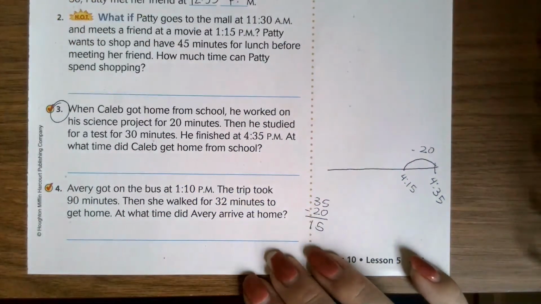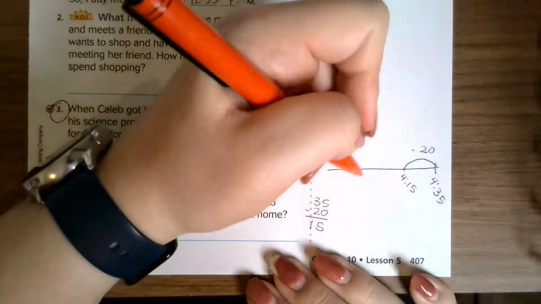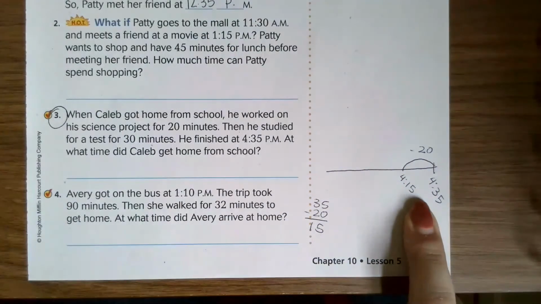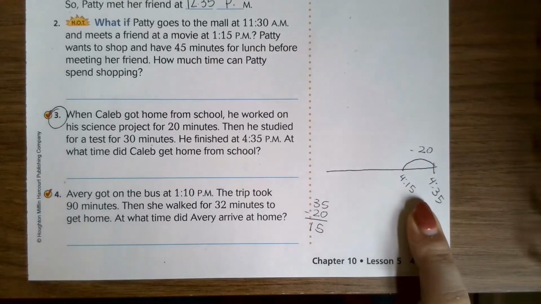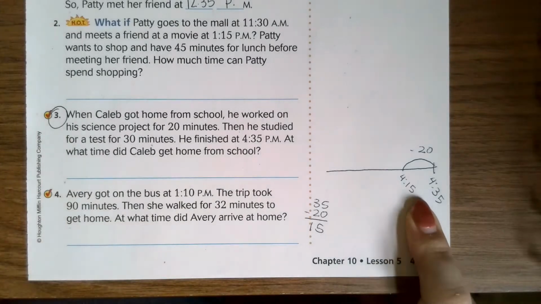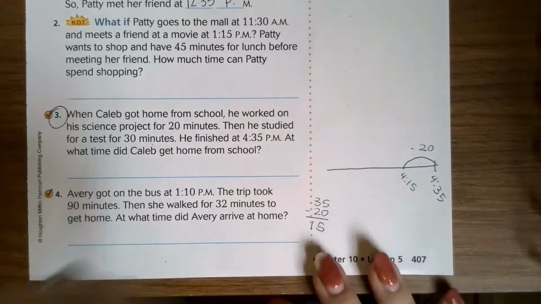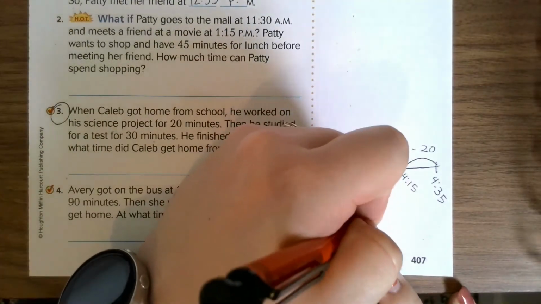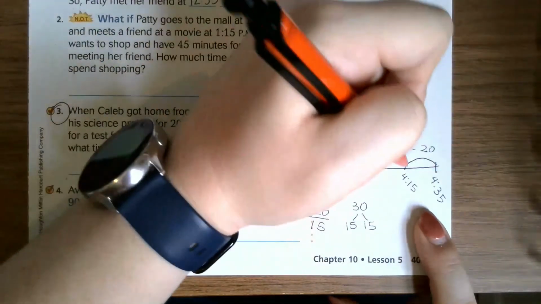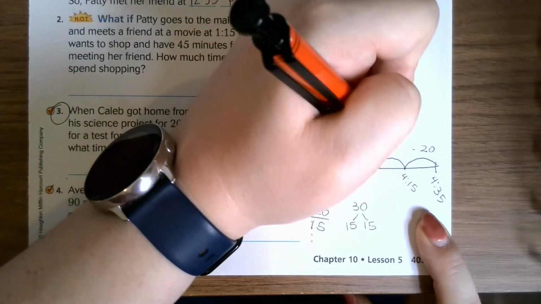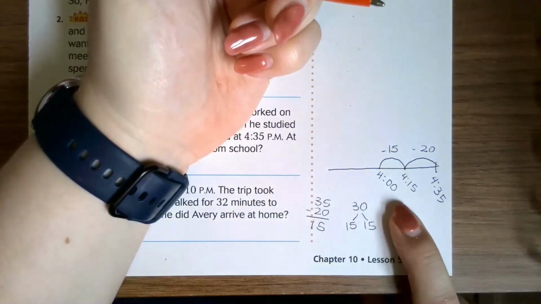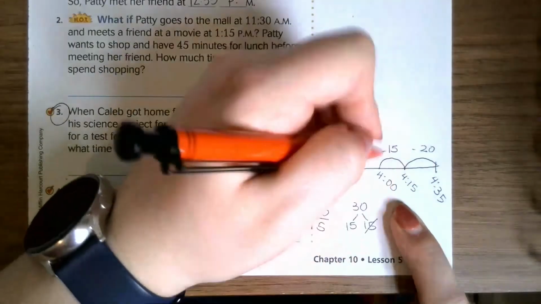And then he studied for a test for 30 minutes. Now if I go back 30 minutes, I'm going to be into the new hour that's before. I'm going to be in the hour before 4, which is 3. But I could split 30 minutes into 15 and 15, so that when I subtract, it's a bit easier. So I'm at 4 o'clock, because that's one of the 15s.